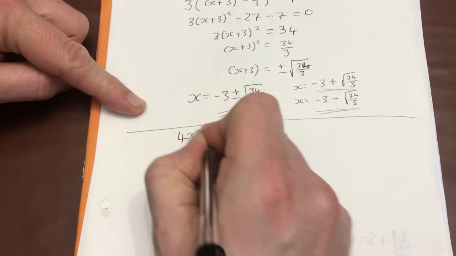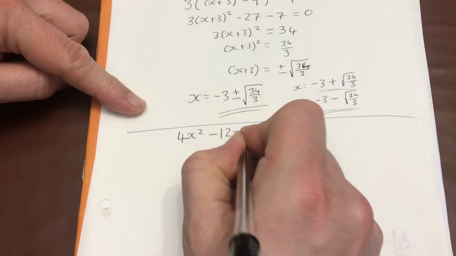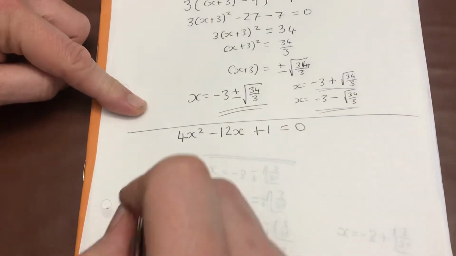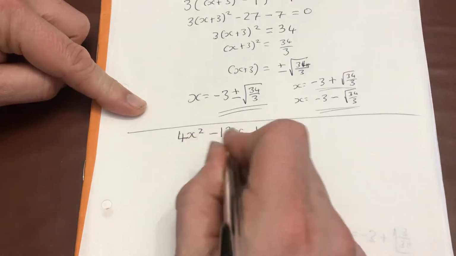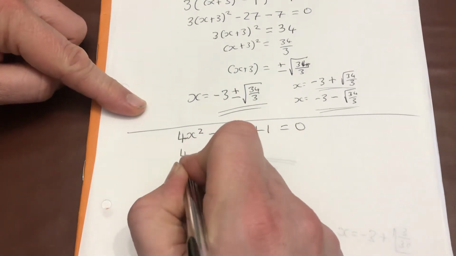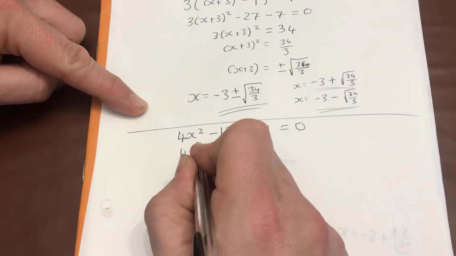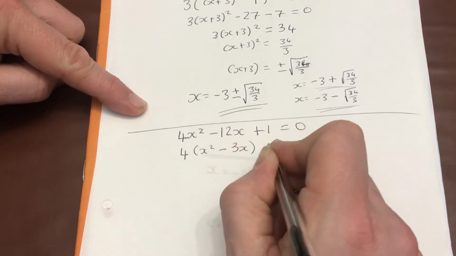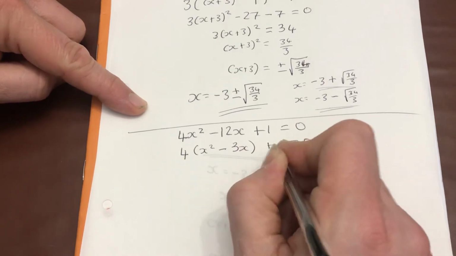4x squared minus 12x plus 1 equals 0. Do the same again. We take 4 out of there, so we're doing a kind of partial factorising. 4 times x squared minus 3x, plus 1 equals 0.